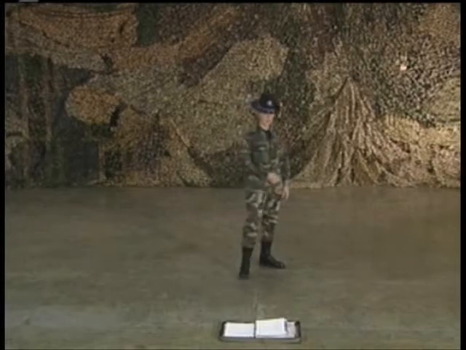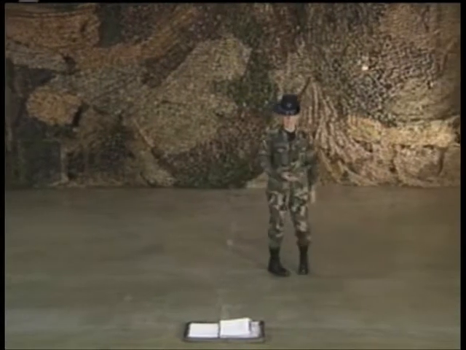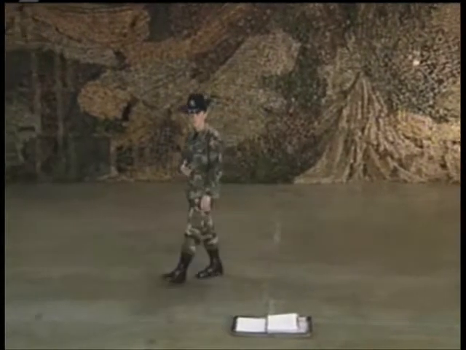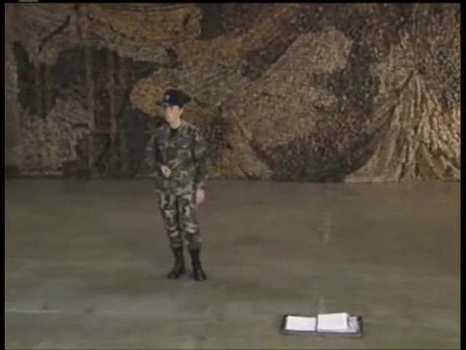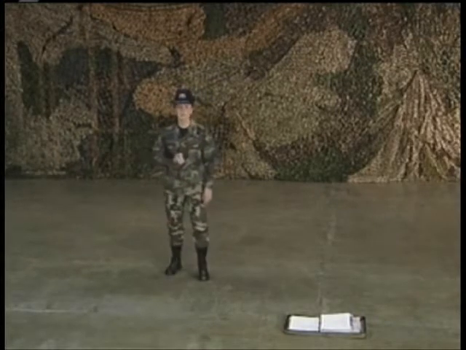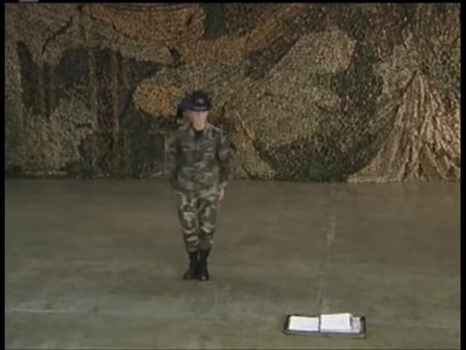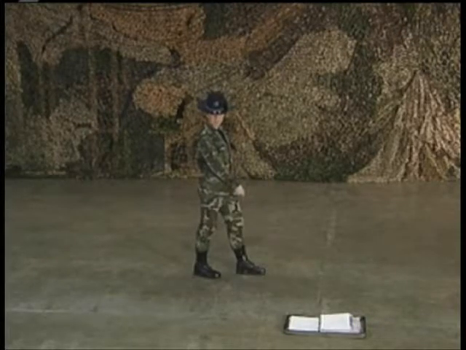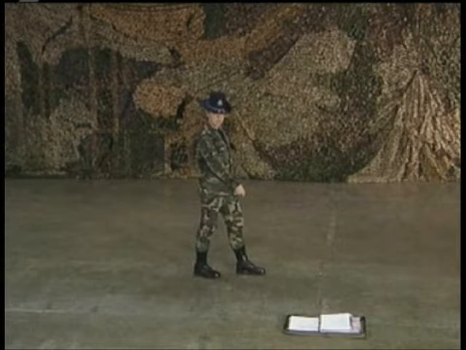With the foundation laid in order to perform change step march correctly, we're now going to hear a set of commands, which are change step march. If you recall, we were performing the change step by using our requirements. One of those requirements was marching at the position of attention. We're going to hear that set of commands of change step march as the heel of the right foot strikes the ground.